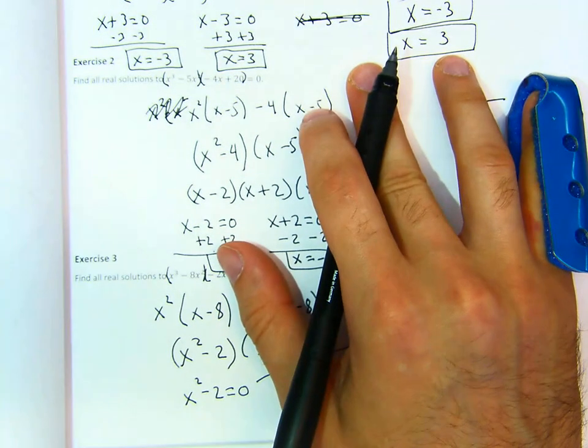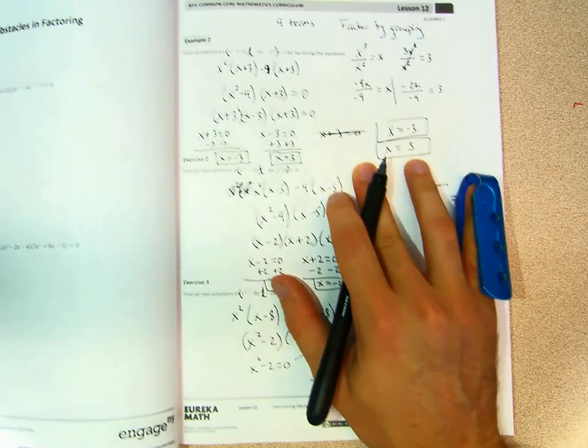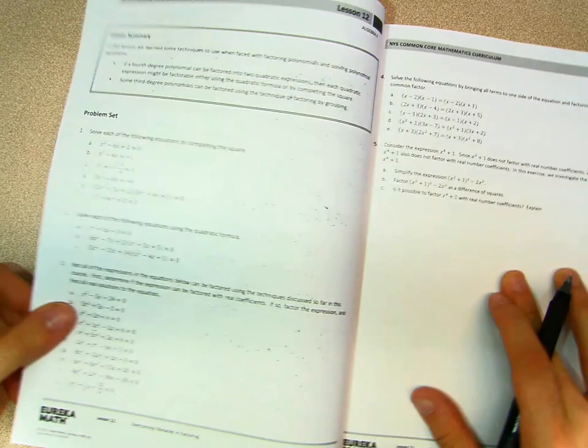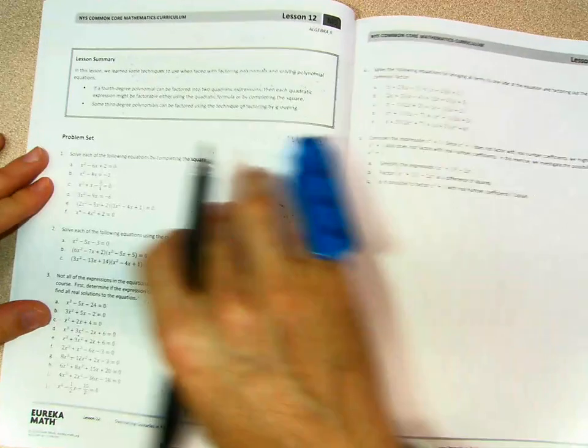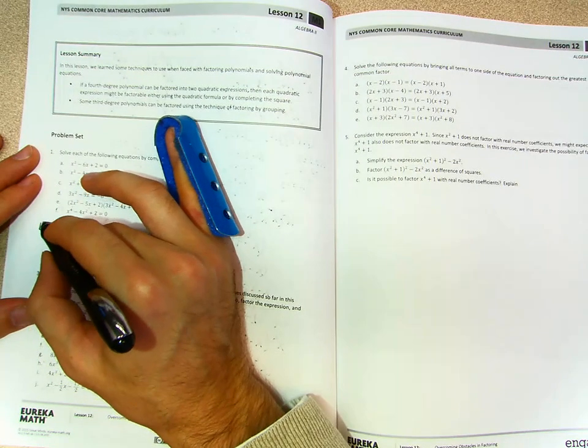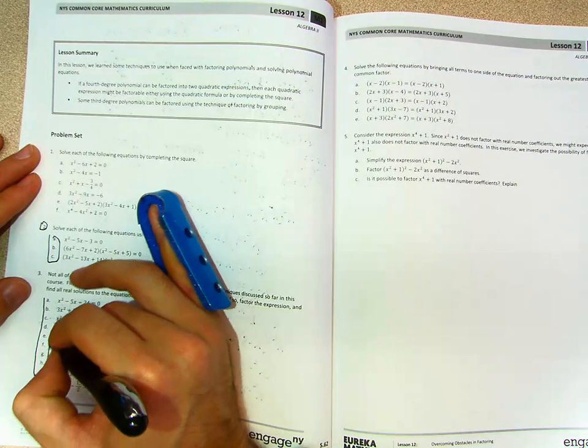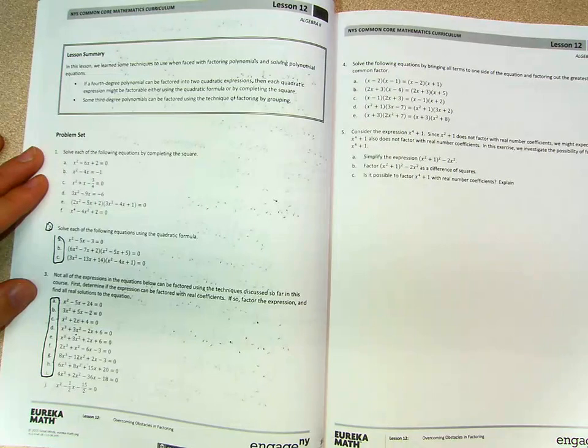What I'd like you to do is, from here, I hope you can do the homework questions in the back, which are over here. Try and do from 2, A, B, C, and then from 3, A to I. All right? I will see you.